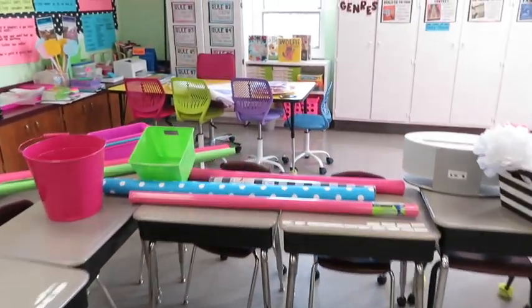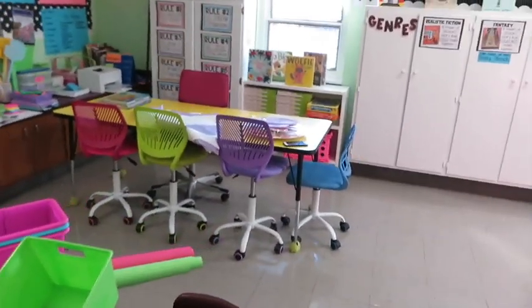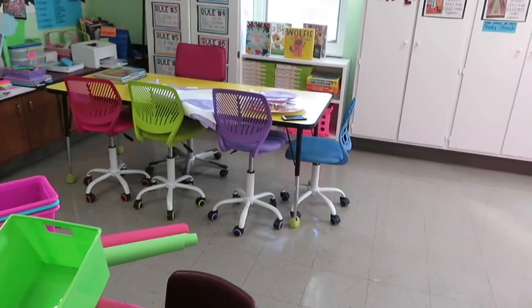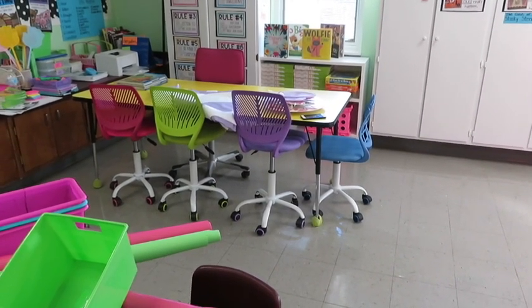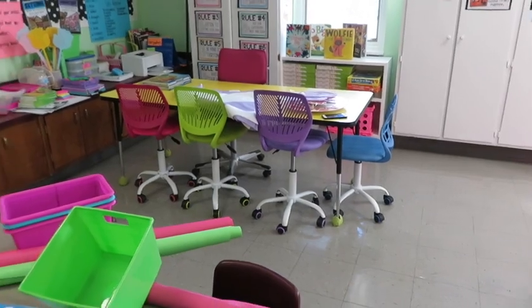And then that would free up this whole corner of the room, and I could do like a little reading area or another center there. I don't know what I want to do. So I'm just gonna start moving stuff and hopefully something will come together.